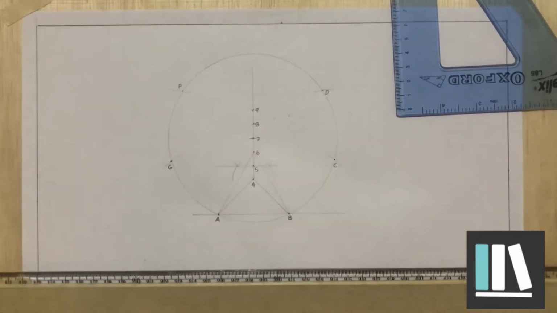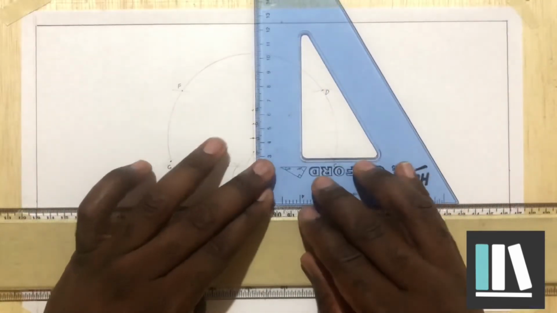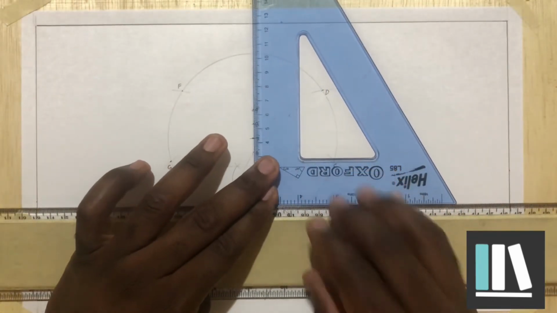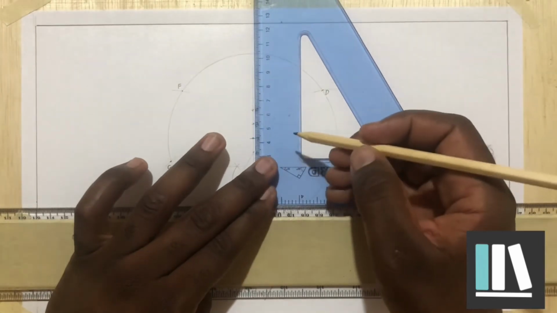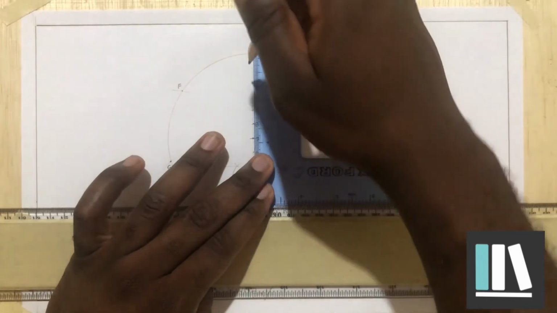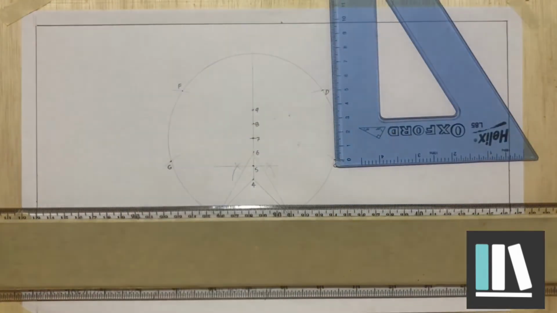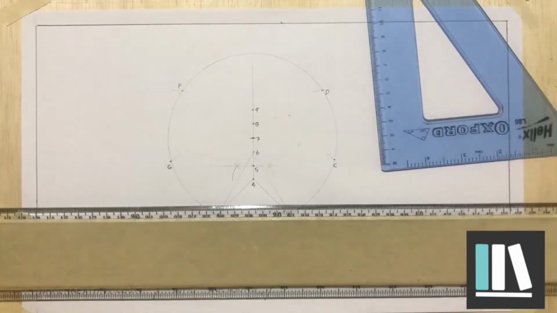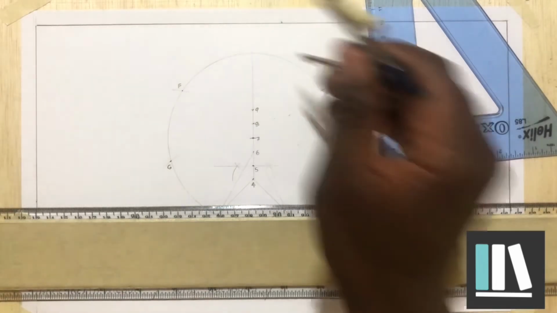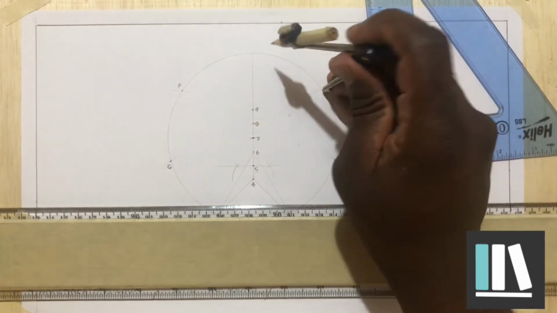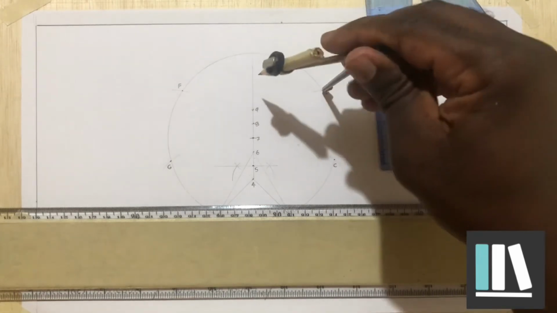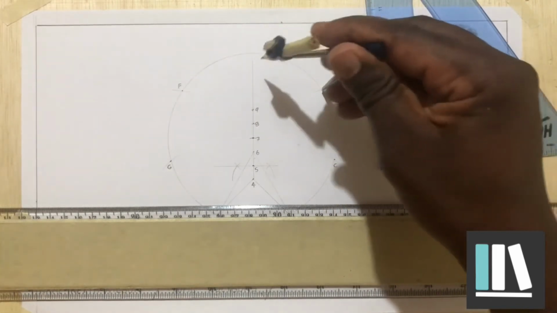Then I'm going to swing. There are multiple ways to do this. I can either extend the line, given the fact that it's a polygon that consists of an uneven number of sides, meaning 7 is an uneven number. So you can do that to get the point. Or if it's a hexagon, you open your compass using the same radius.